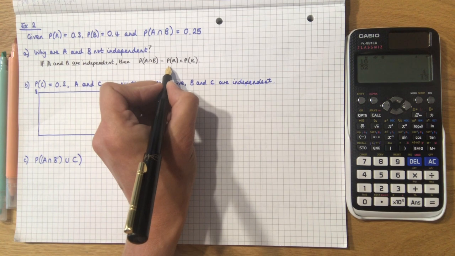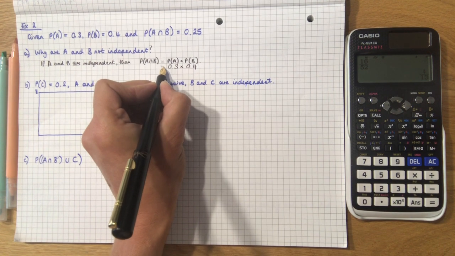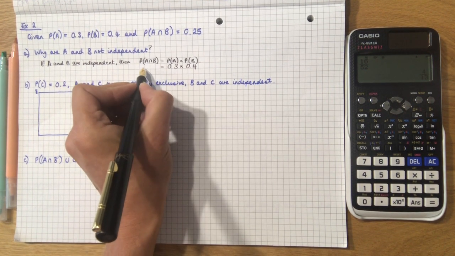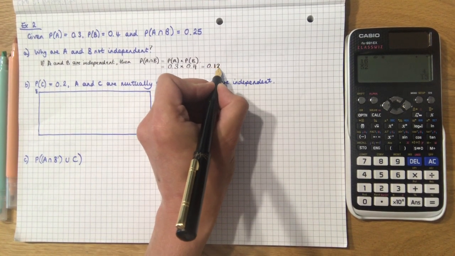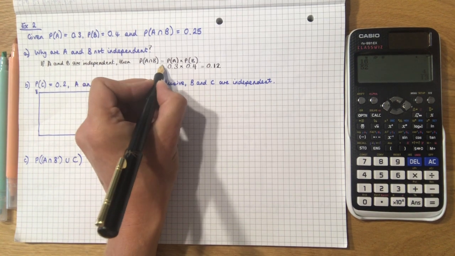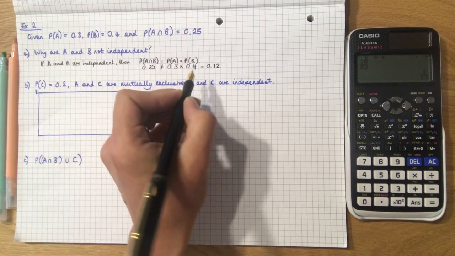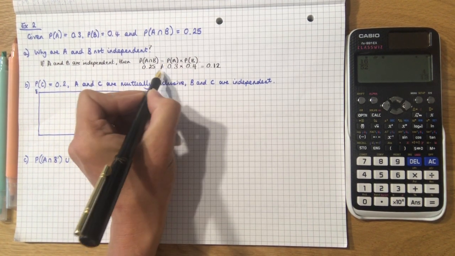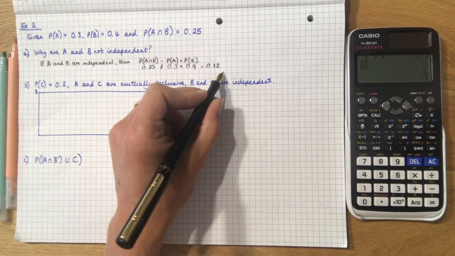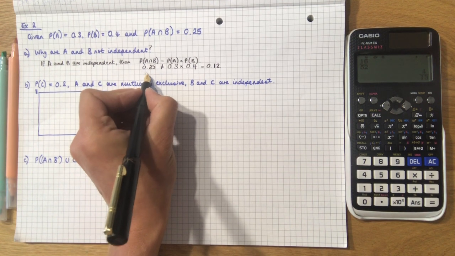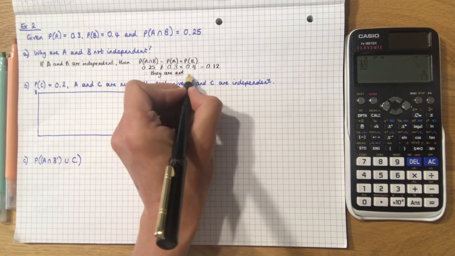The probability of A in this case is 0.3, B 0.4, but that is equal to 0.12. That's not 0.25. So this product here is not equal to the probability of the intersection, therefore they are not independent. Now if we've shown that that's the case, we just need to make sure we can put a little conclusion. So therefore they are not independent.